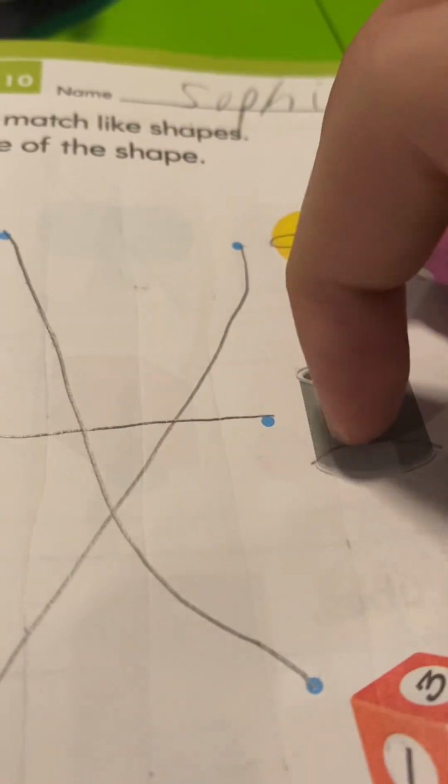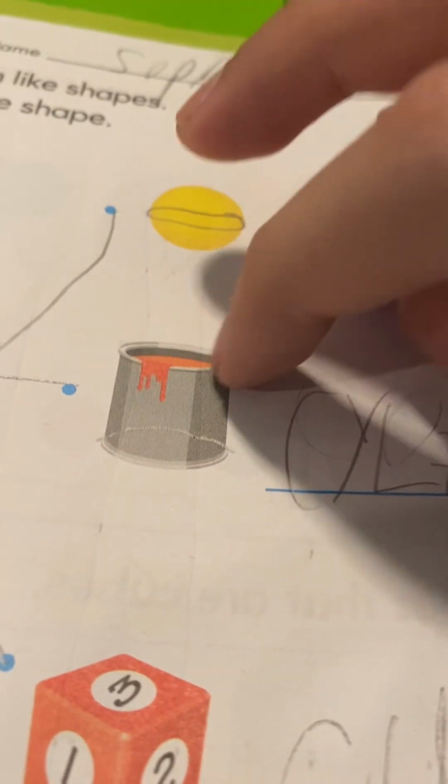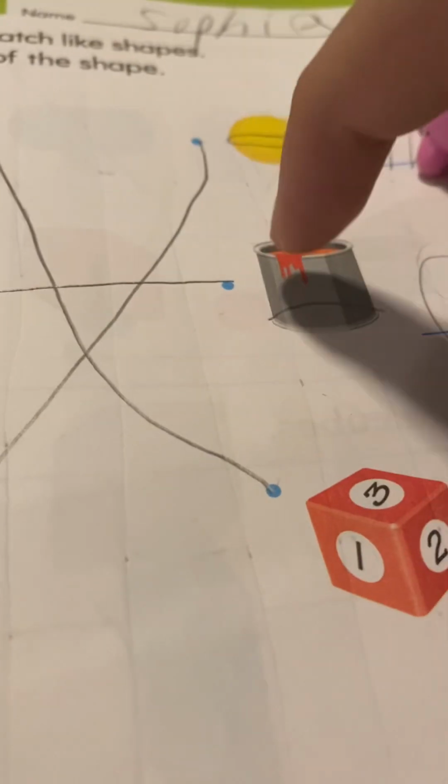So, the candle and the paint bucket are both cylinders because they both have 2 circular bases and they both have an oddly shaped body that is between the 2 circular bases. That makes a cylinder. Now, what you notice over here is a kind of triangular-like shape that is actually not a triangle at all.